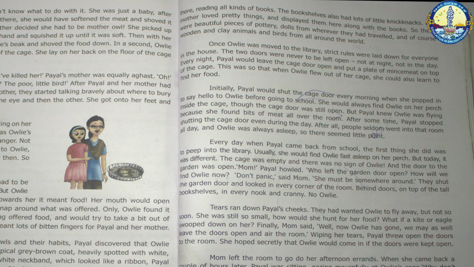Every night, Payal left the cage door open and put a piece of meat on the cage. Owlie would fly out of the cage and find her food. Every morning, Payal used to close the cage door and find minced meat all over the room. So she thought Owlie was flying around in night and returning back to the cage in the morning to sleep. After some days, Payal left the cage door open and Owlie was sleeping during the day.